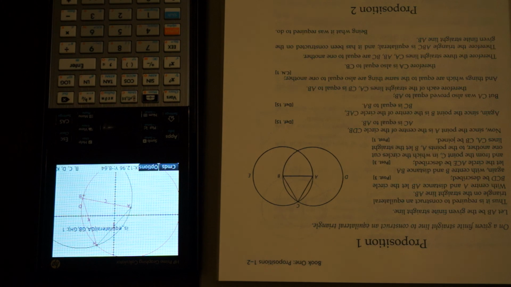Okay, and now if I go back to plot, you can see that we now have a robust 1 as the answer to the is equilateral test. All right, that was proposition 1, Euclid's proposition 1 on the HP Prime.